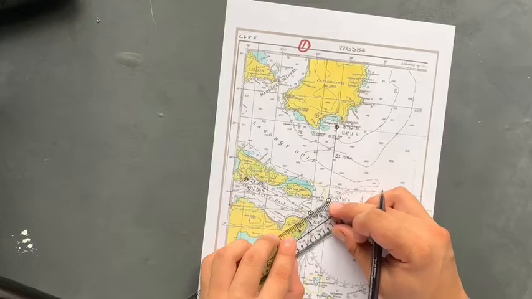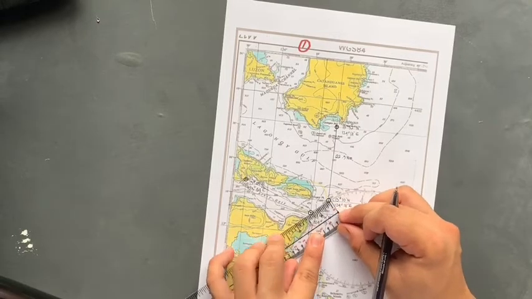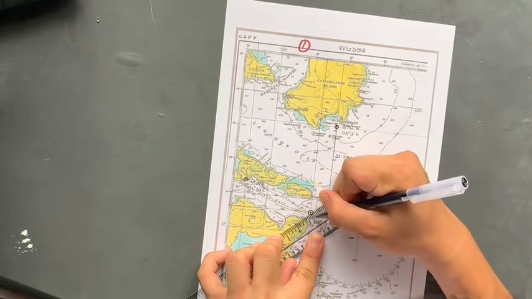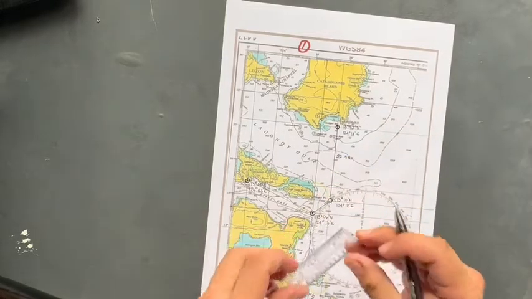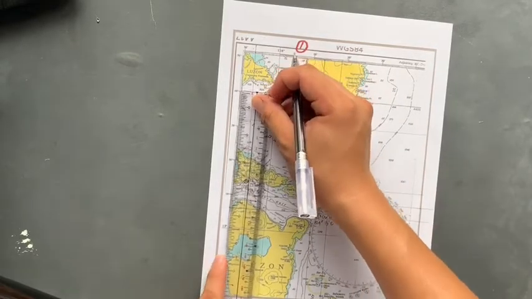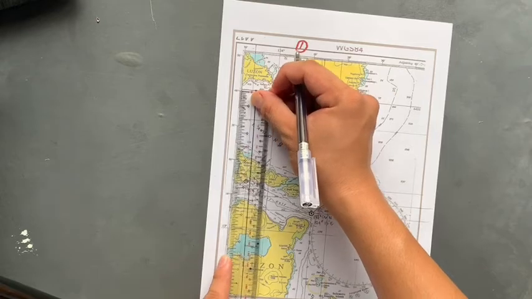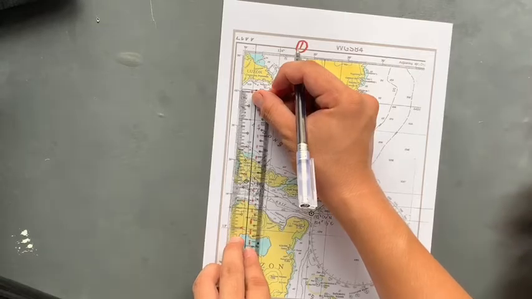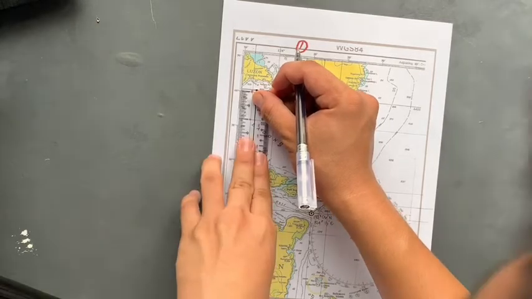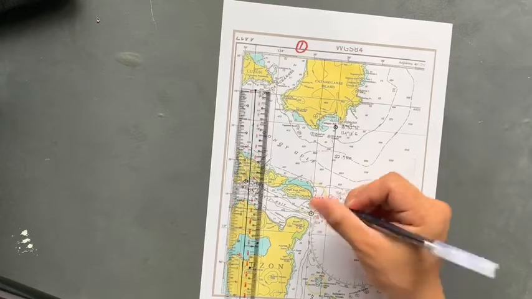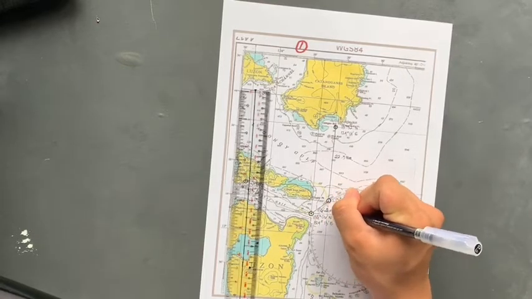So we have here, then this one. So let's start with 40 here so we can easily determine it. This is 5. We have 6. It is 6.5. 6.5 nautical miles.